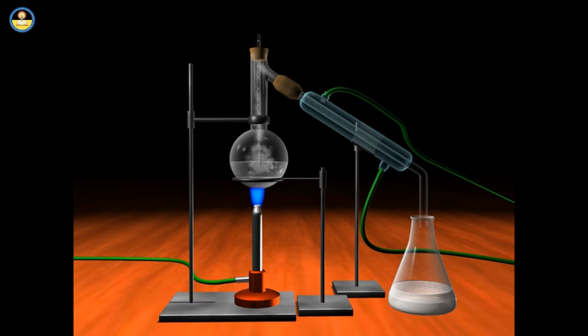Acetone has a lower boiling point than water and hence vaporizes first. If the difference in the boiling points of the liquids in a mixture is less than 25 degrees centigrade, simple distillation may not be able to separate them efficiently.